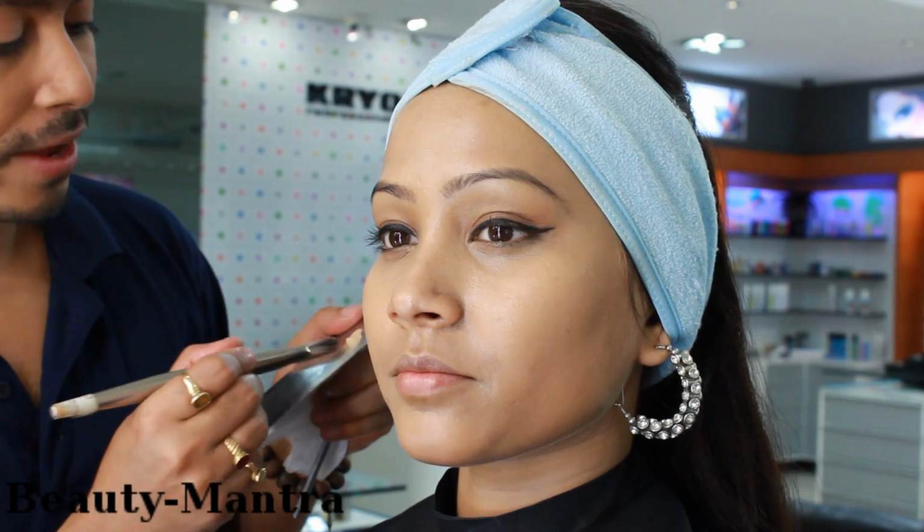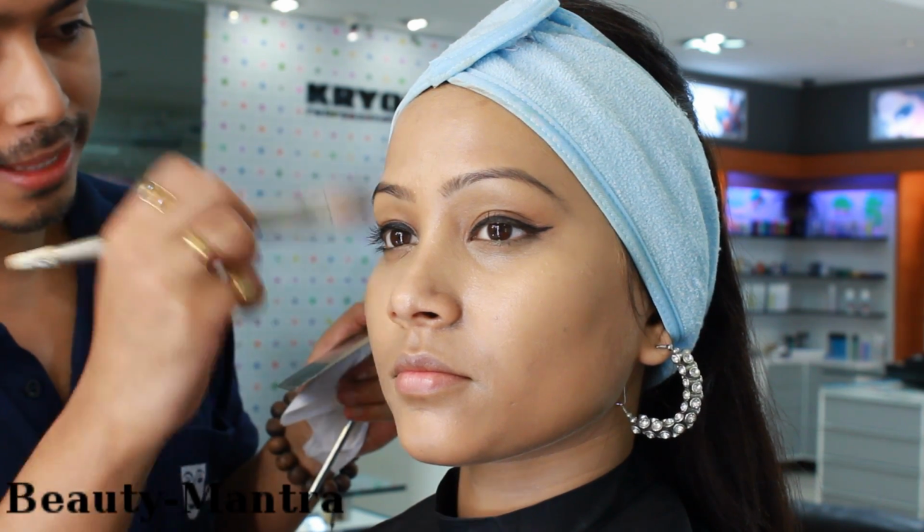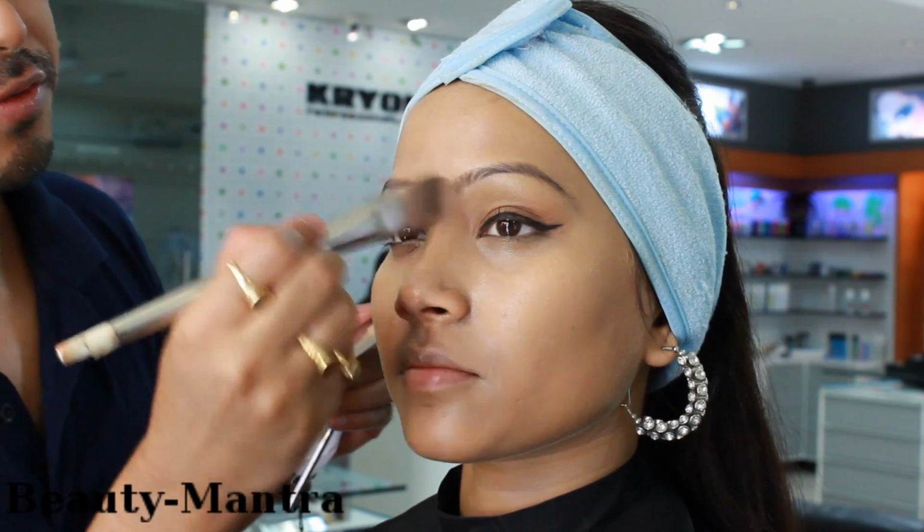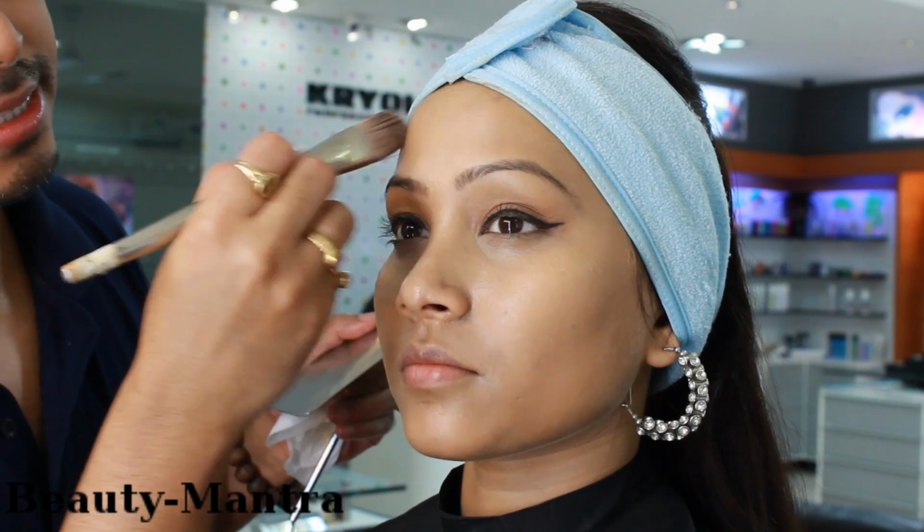Remember, whenever you're applying your base, apply the base in very small quantity. Wherever the base is required, you apply in that area of the face, and wherever you find there is very less requirement of base, take a very small amount of it and blend it through.